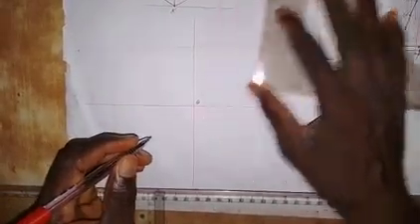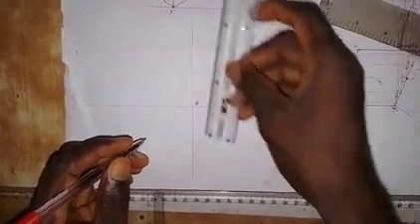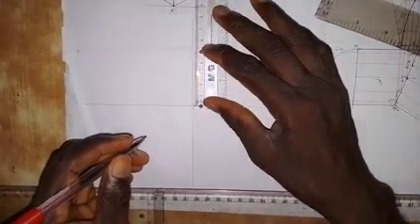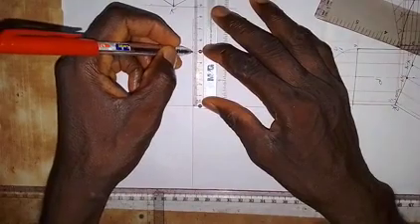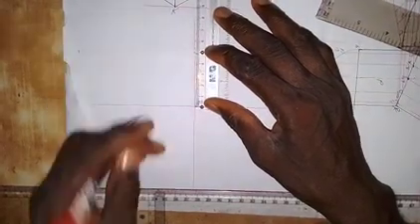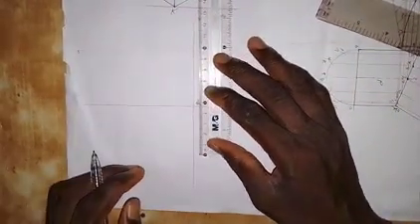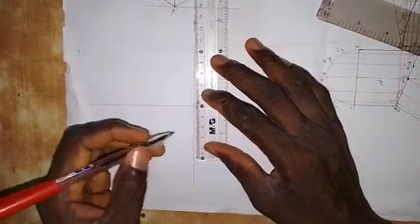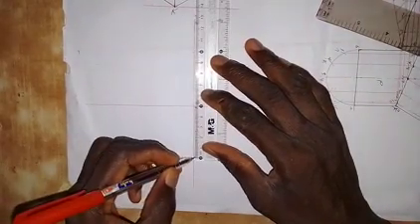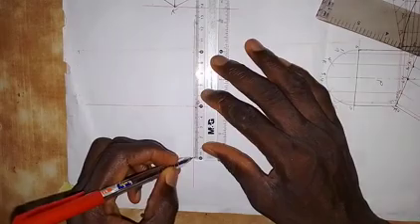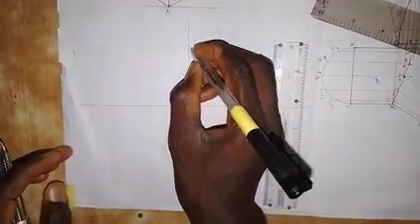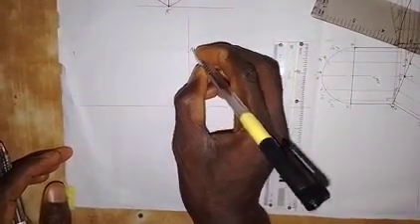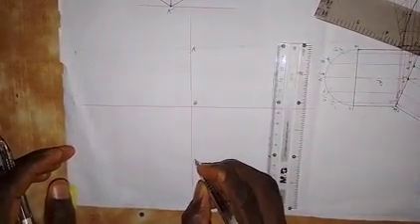Then from point O, I'm going to take a measurement of 50 millimeters up from point O. So this is 50 millimeters. For the major axis, I will then take 50 millimeters down, as we are told that the major axis is 100 millimeters. So this is point A and this is point B.